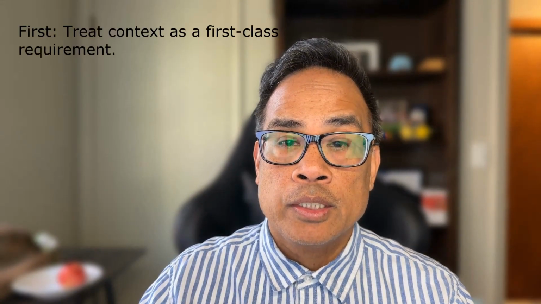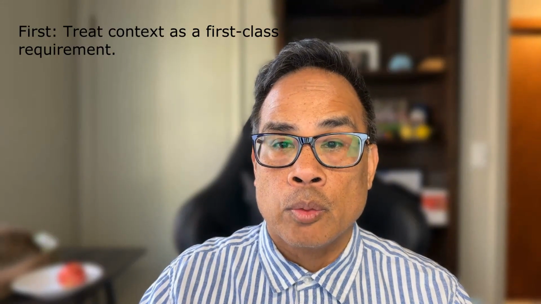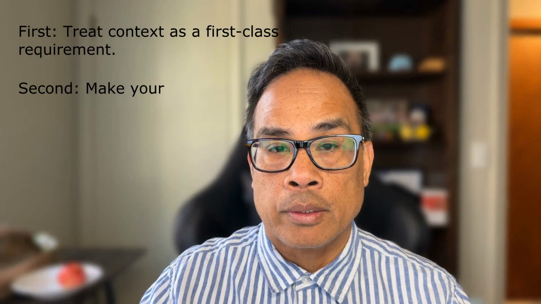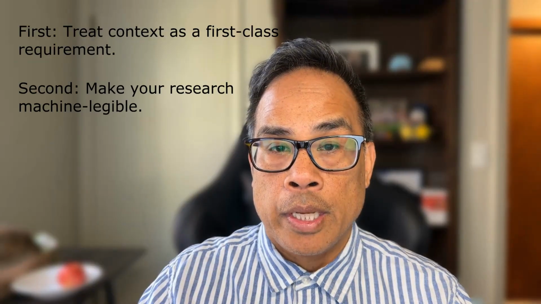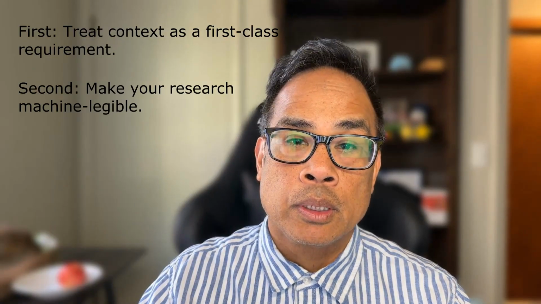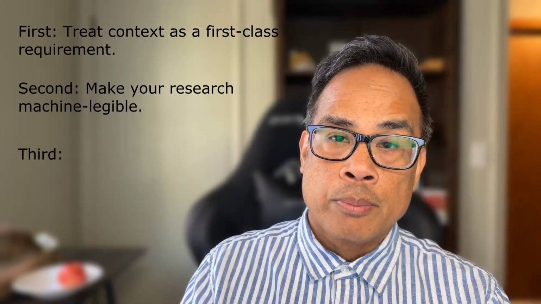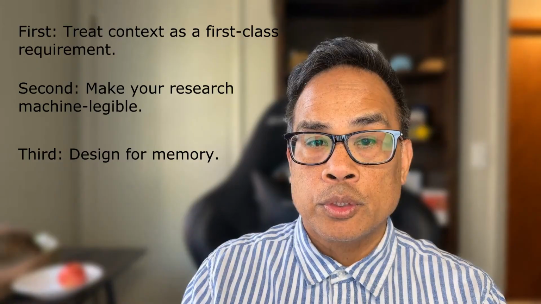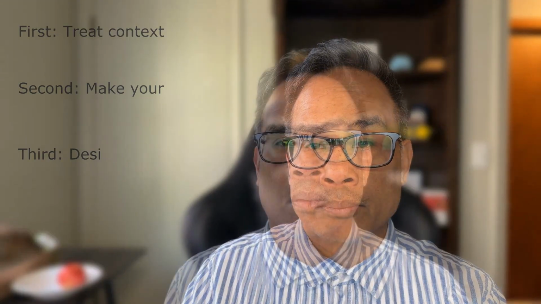Here are 3 takeaways. First, treat context as a first-class requirement. Explicitly capture what the AI needs to know about the user, the product, and the constraints before you start building. Second, make your research machine legible. Store your personas and interview tags in structured repositories, not just in static decks. Third, design for memory. Decide what the experience should remember across sessions, like a user's tone preference, and design visible controls for users to adjust that memory.